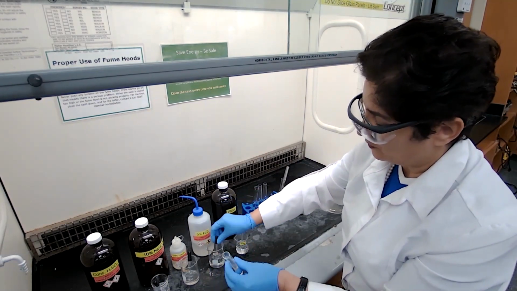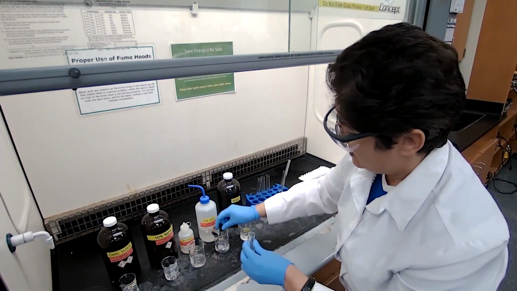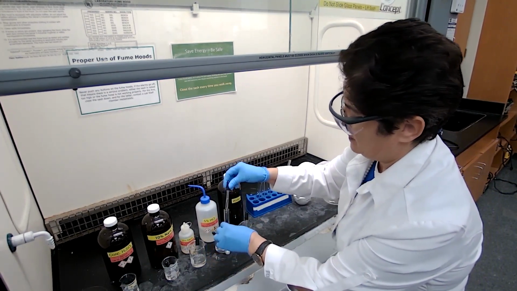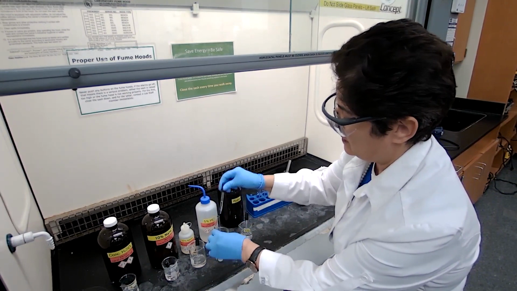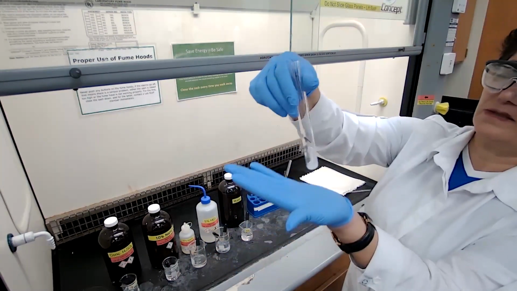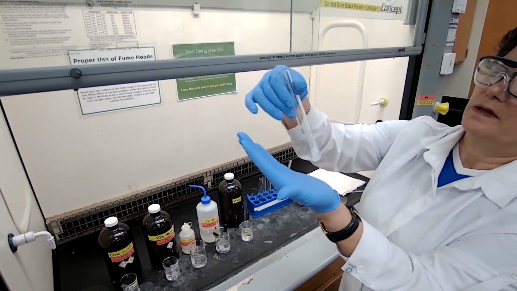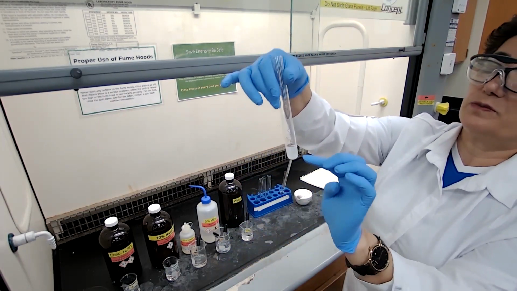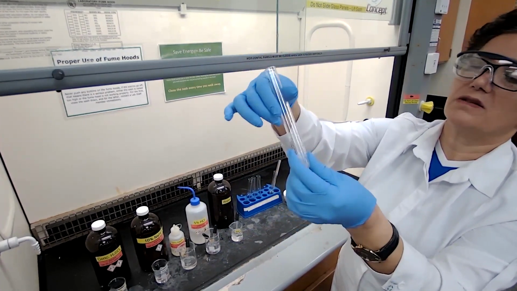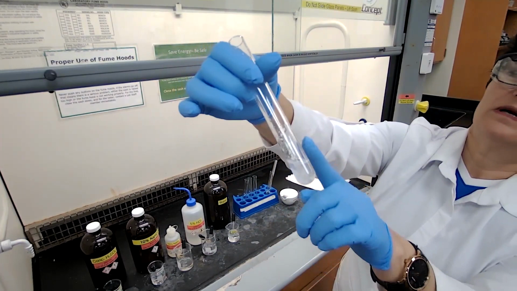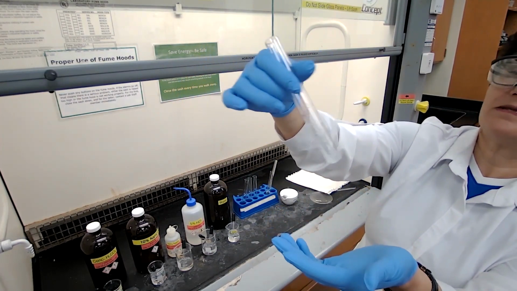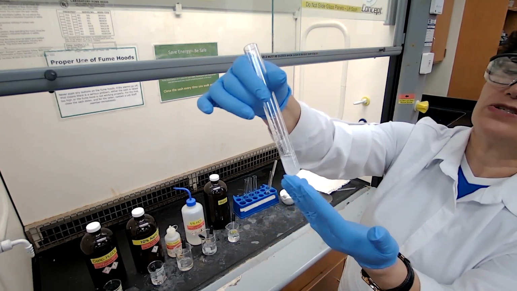I'm going to add 3 full droppers. 1, 2, and 3 full droppers. Mix it well. If it dissolves, it would be a clear liquid, a clear solution. If it doesn't dissolve, you should be able to see the solid that's still in there. Just shake it for about 10 seconds and record your observation.